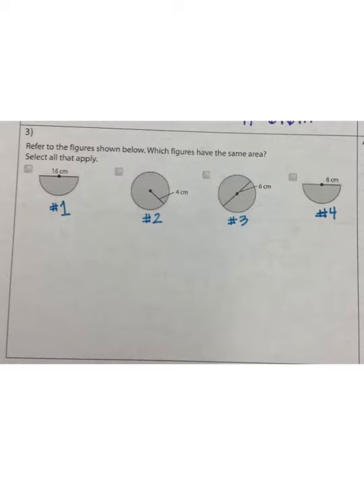Refer to the figures shown below. Which figures have the same area? Select all that apply. So I went ahead and just numbered them as figure 1, figure 2, figure 3, figure 4. So when you get the multiple choice answers, that's what's going to pop up. So make sure you number each one so you know which ones to choose or which ones not to choose.